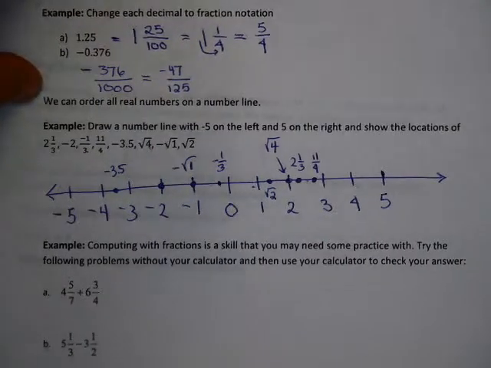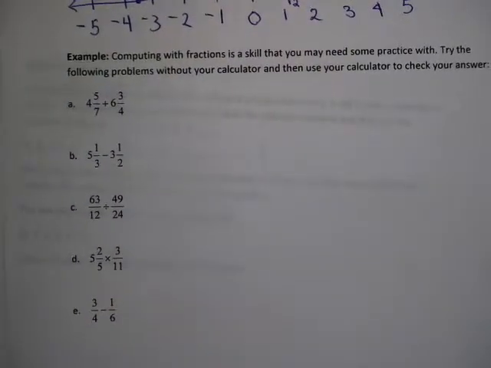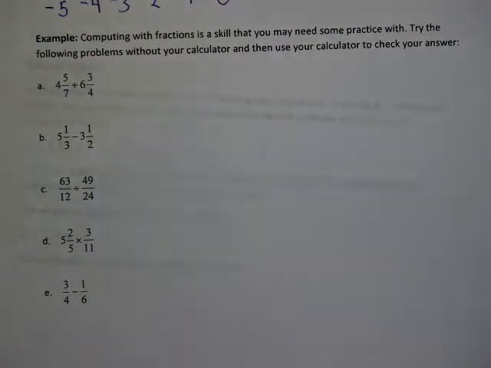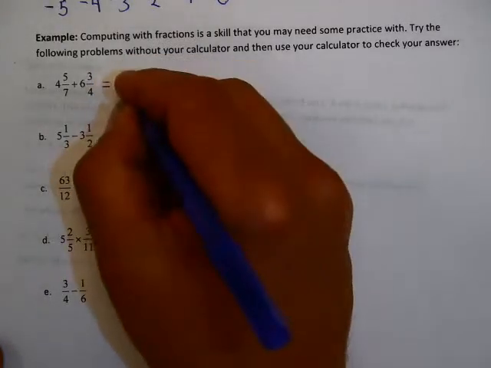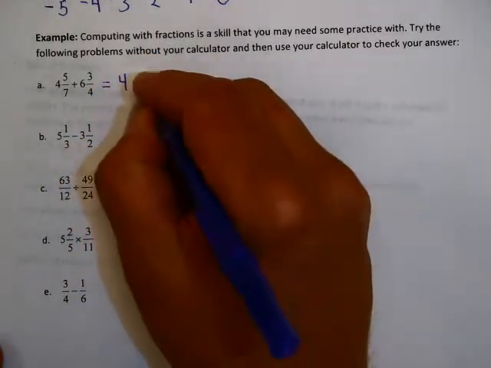Now, how about computing with fractions? Hopefully at some point in your life you have worked with fractions. What I'd like you to do is try these. Maybe you should pause the video while you look at these. And when you're ready, I will just show you some ways to add these together. So you might want to pause now. Here's one way to do this.